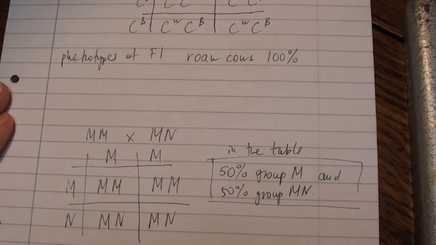Okay, so I think I'm going to stop here, and next I'm going to look at the human blood groups in a bit more detail, which is going to cover multiple alleles. So I'll see you for this video shortly.